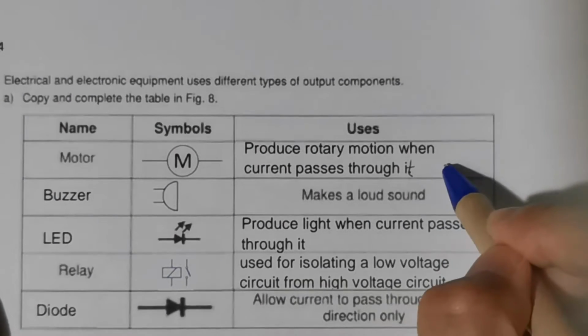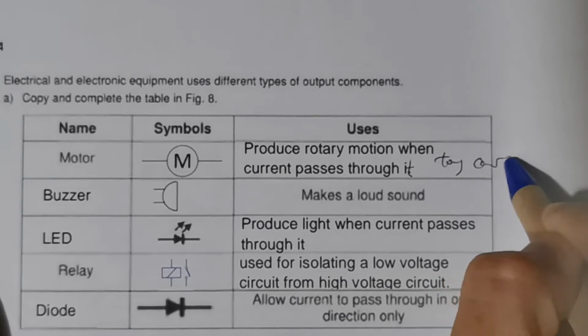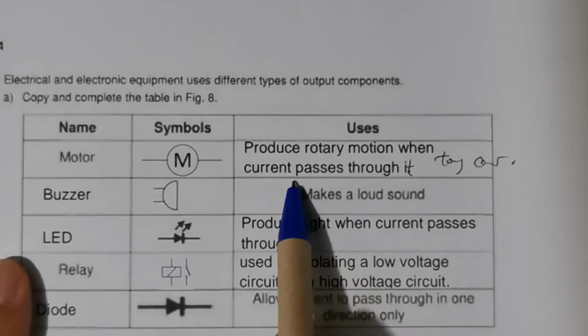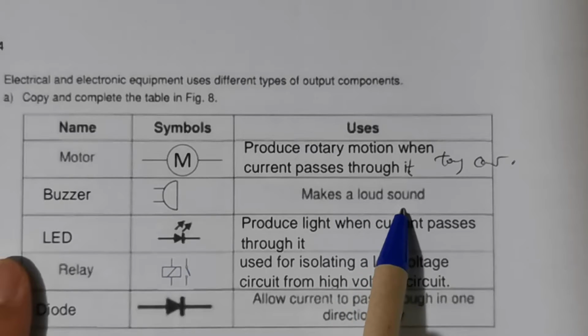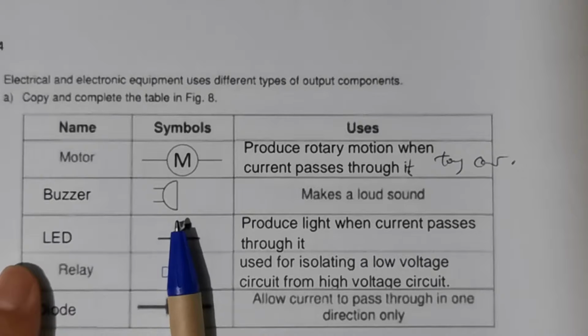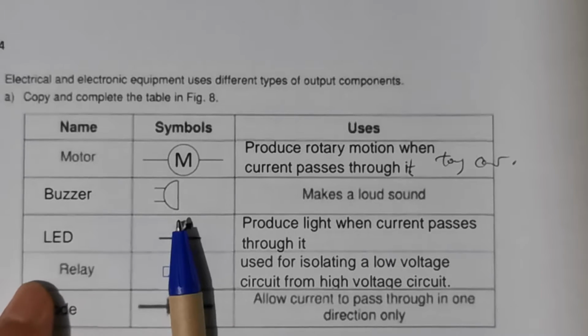So it can be used in a toy car, an electric scooter, etc. Now the buzzer. Basically you want to make a sound, an alarm. So this is the symbol. Please know the symbol. Otherwise, you will not even be able to understand the question. They show you the symbol, and you need to know that this is a buzzer.